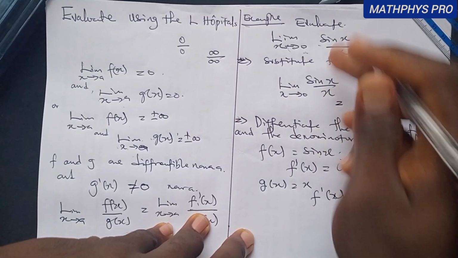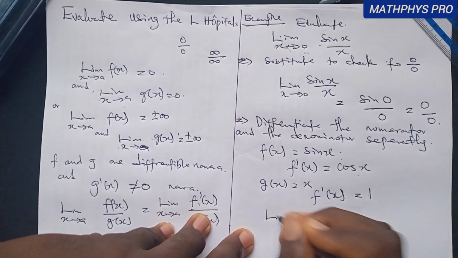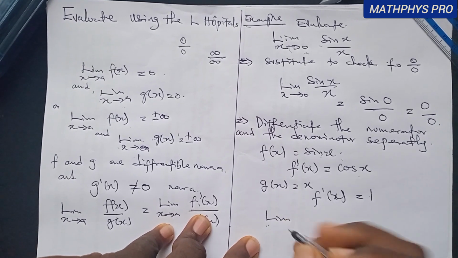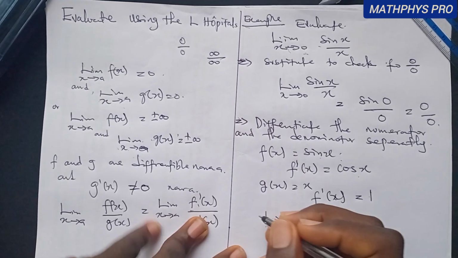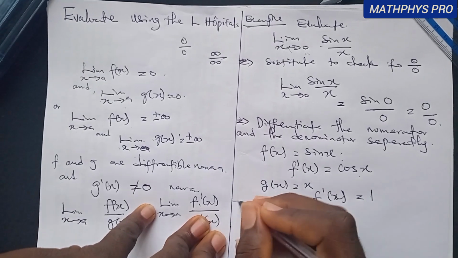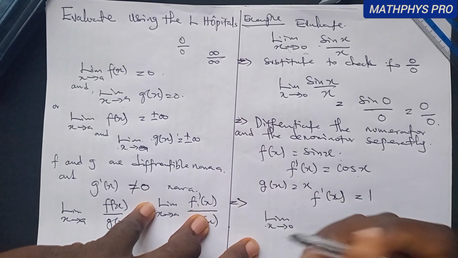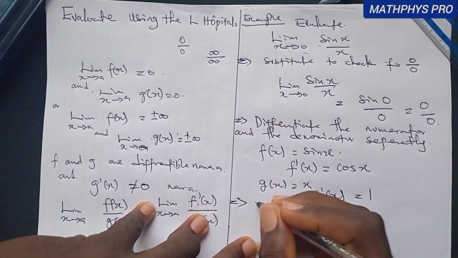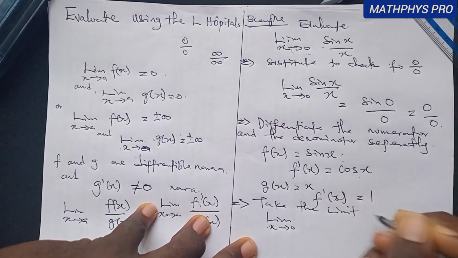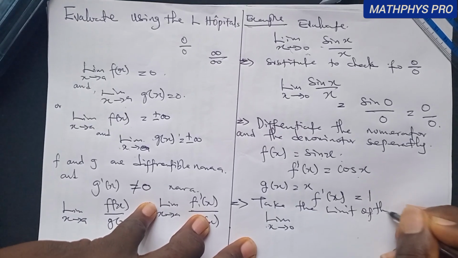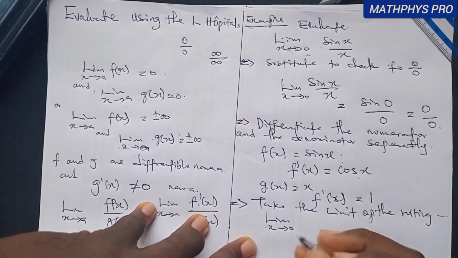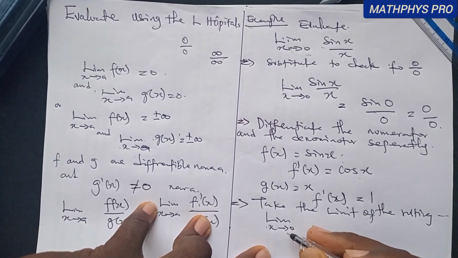So we can say that the limit when x tends to 0. So the third step says that take the limit of the resulting expression. Take the limit of the resulting expression.